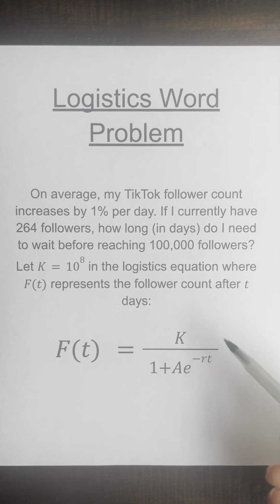How long does it take to reach 100,000 followers on TikTok? Feel free to pause the video and give this problem a shot, and keep watching to see the solution.